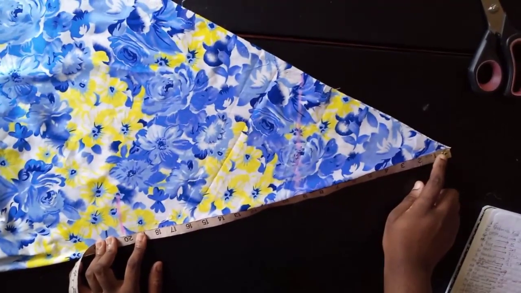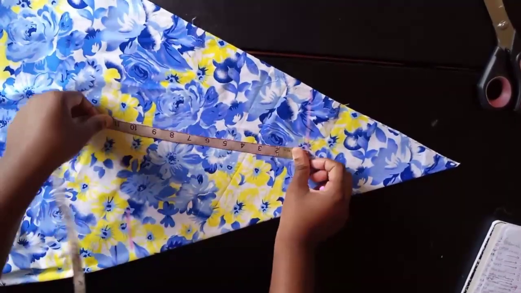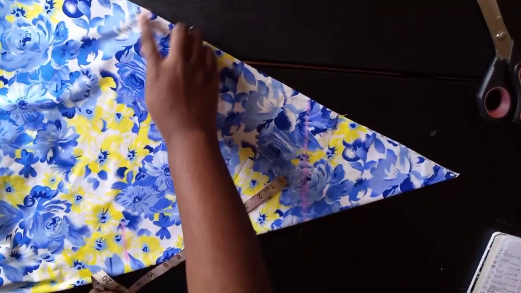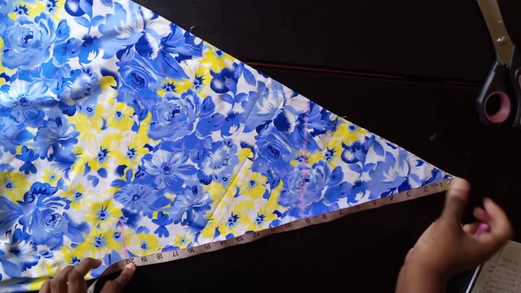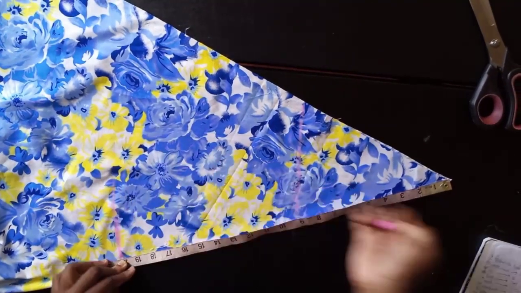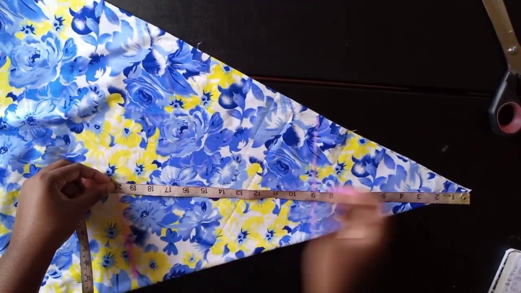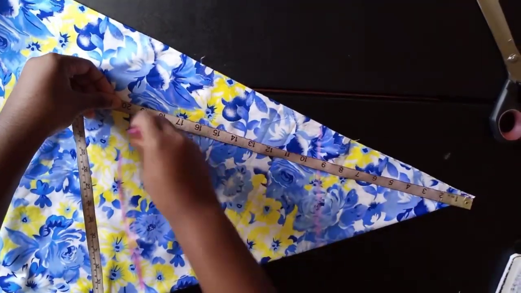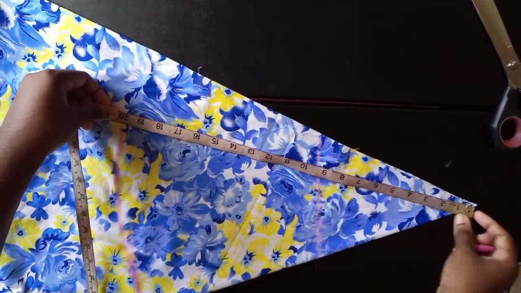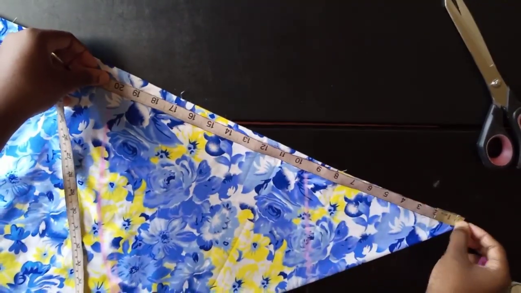So guys, if you do it from this particular point here, it might not have the curve at the end. So I normally do it from this end here. So I'm going to make it at 20 and just keep marking all the way to the end. This is just one sleeve, right? I'll still use this one sleeve to trace the second sleeve.